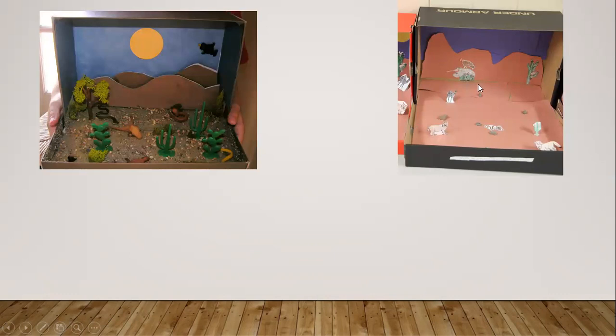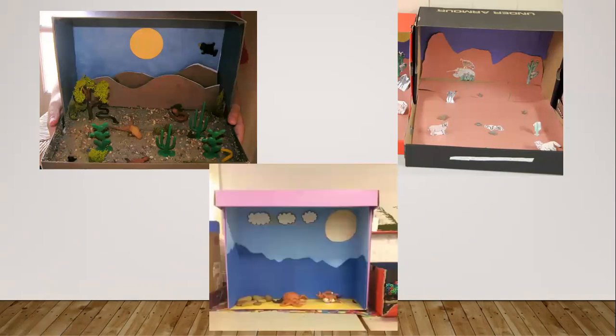You could also use crayons or markers or paint to do the inside of your box. So these ones show different paper that they use to line the inside of their box, but you can use crayons or markers or paint, whatever you have. Get creative. And you can see this one looks like it was painted on. So they painted, you see the bottom all sandy, and then they painted some blue here, and then made the sun. So whatever you want to use to create your habitat, be creative and figure out what you think would work best for you.